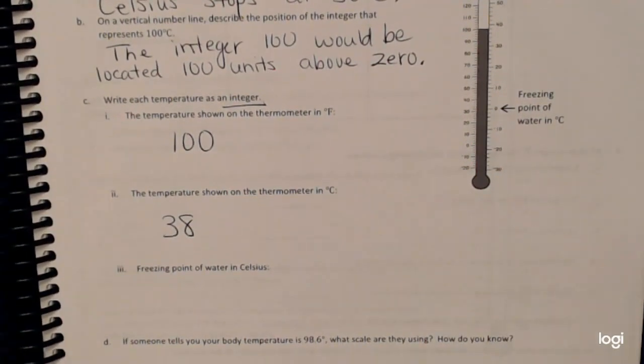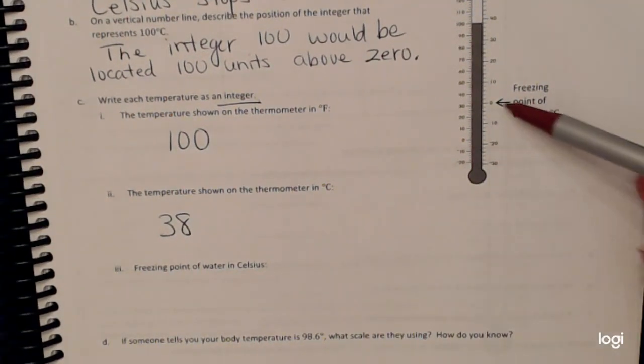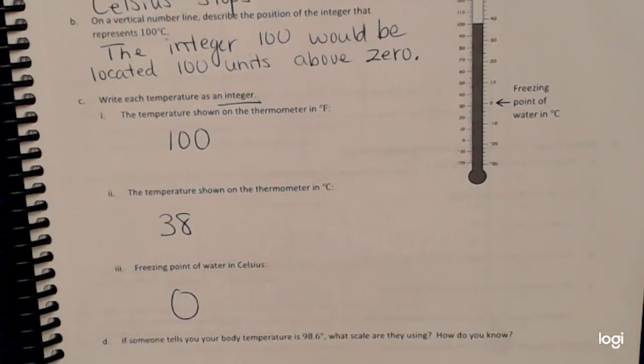Freezing point of water in Celsius. Well, if I look at this paper, it says right here, the freezing point of water in Celsius is right here, and that integer is 0.